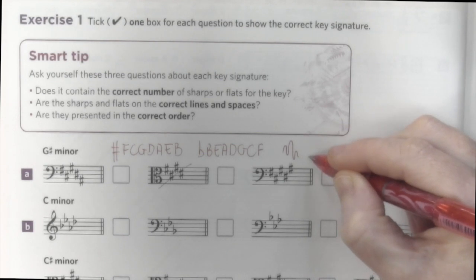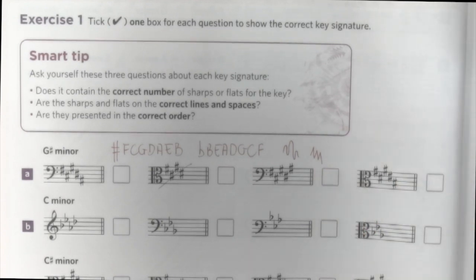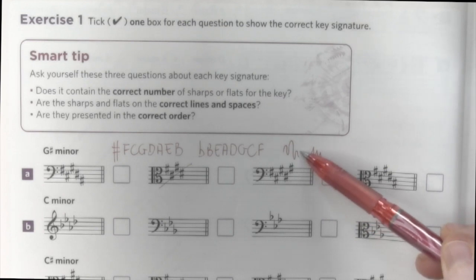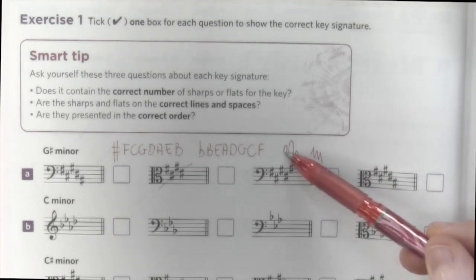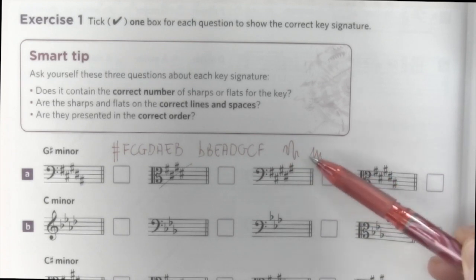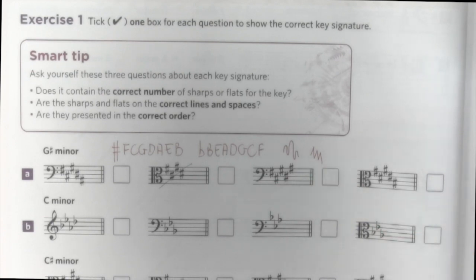For the flats we have a zigzagging descending shape in all the clefs. So we need to identify this shape or this shape with flats, and then we would need to check if the first sharp or the first flat is in the right position.